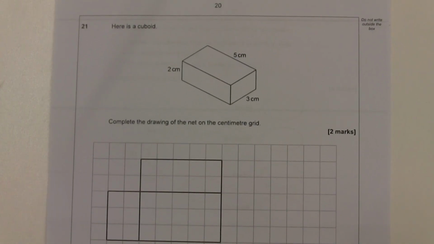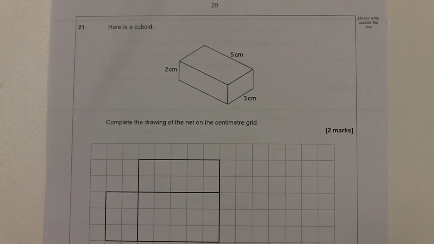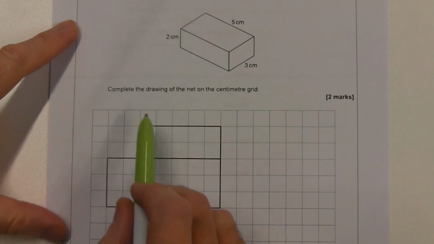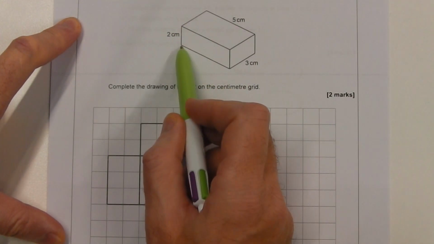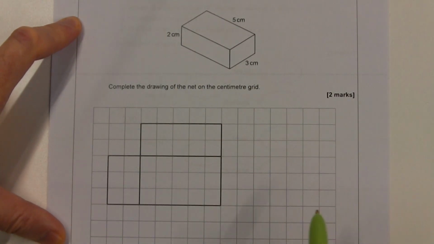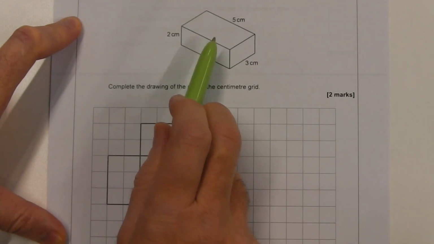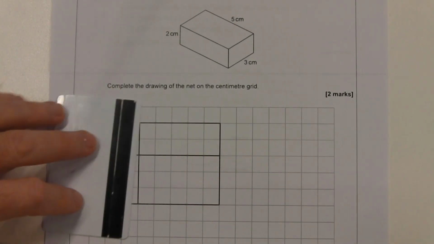For 21, we're given a cuboid. We're given the measurements, but we don't need a ruler as such, because the drawing for the net is on a centimetre grid. So we know that, of course, if that's 2 centimetres high, it's 2 blocks high on here. A net is if we unfold the shape. Now I did say we don't need a ruler, that was for the measurements. We do need a straight edge. So I'm going to use my ID badge because it's there.